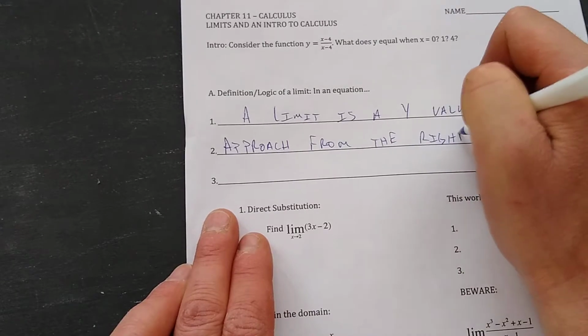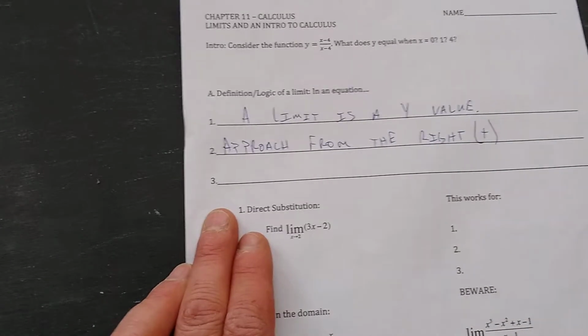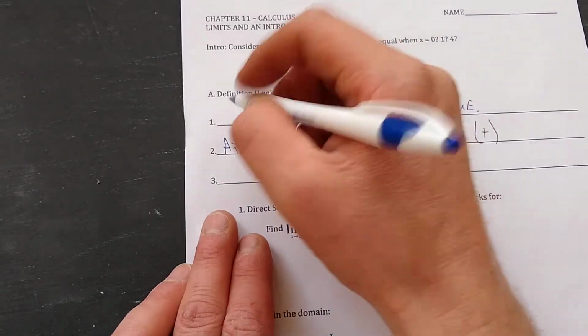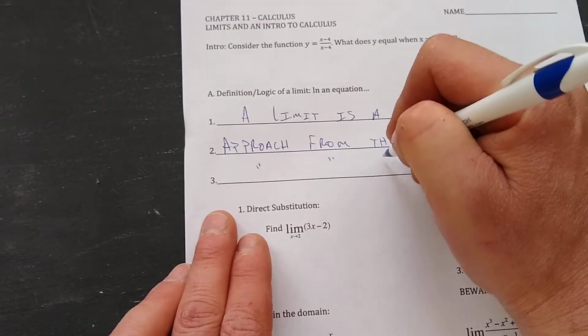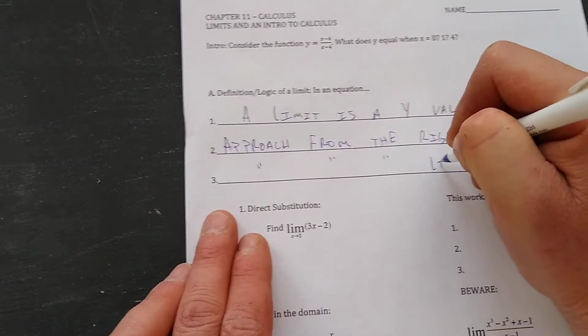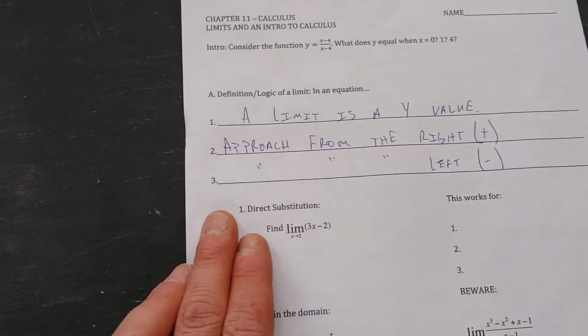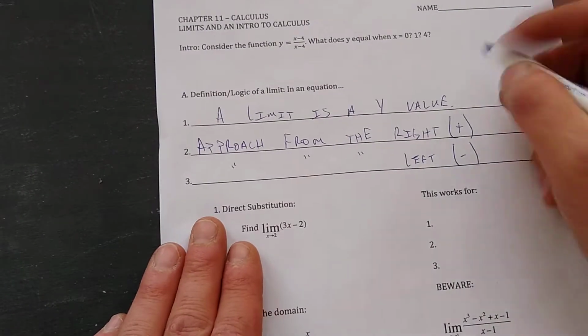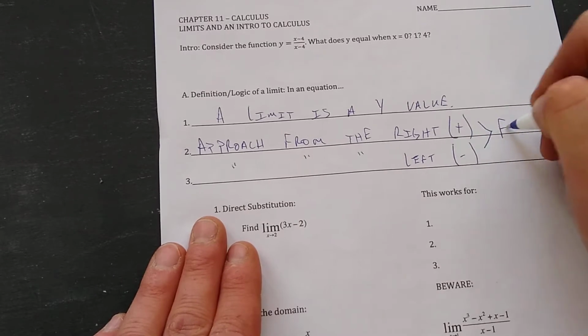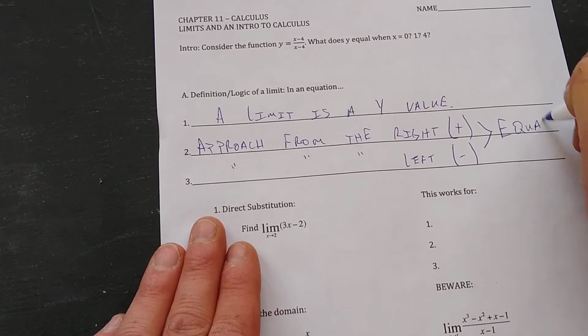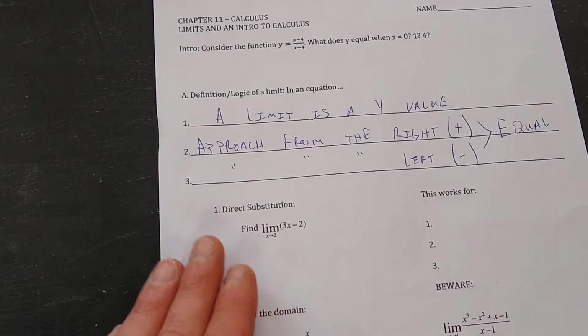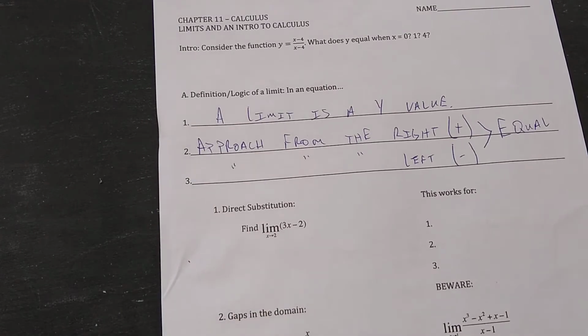We're going to call that the positive side because that's where all the positive numbers are. And then you're going to approach from the left. We're going to call that the negative side. We'll use that notation in a little bit. And we're going to compare those numbers. These numbers have to be equal. And if they're equal, then we're going to say it has a limit at that value.